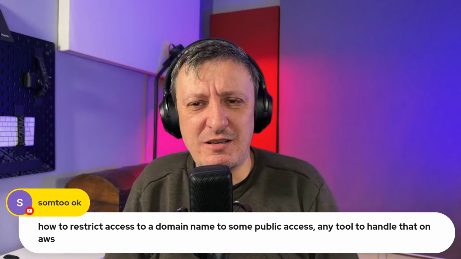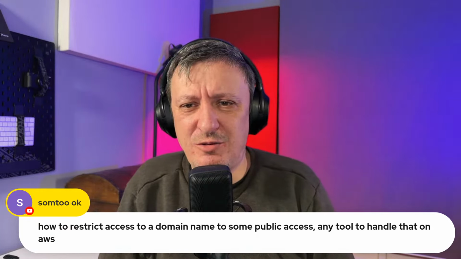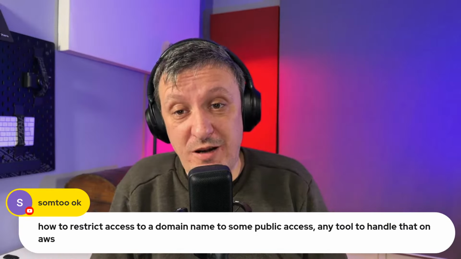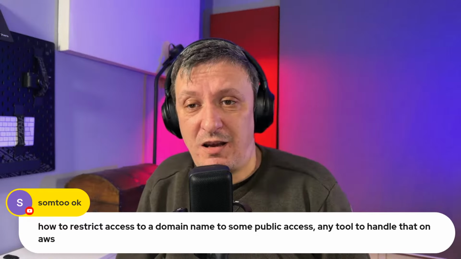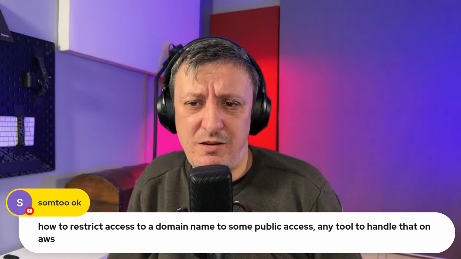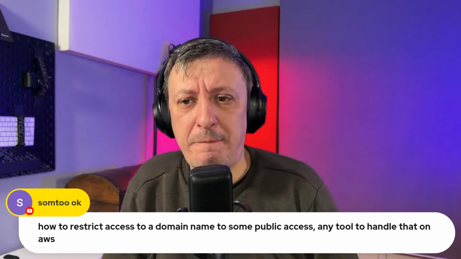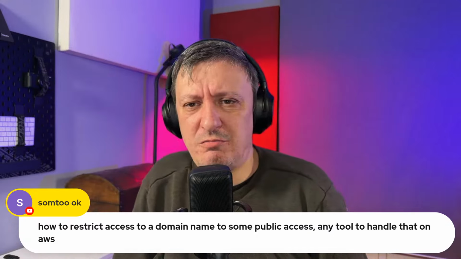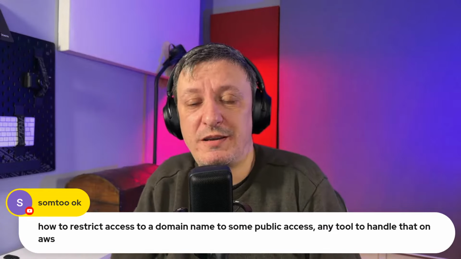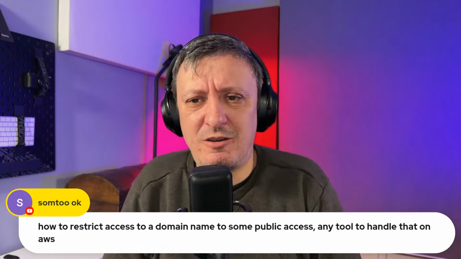How to restrict access to domain name to some public access, any tool to handle that on AWS. If you're talking AWS Kubernetes, then access to domain name to some public address, Service Mesh can do that for you. Gateways in general can do that for you. Any Service Mesh you pick should be able to do it, if you're talking about Kubernetes. If you're talking about not Kubernetes, I haven't done that for a long while, so I'm not sure.